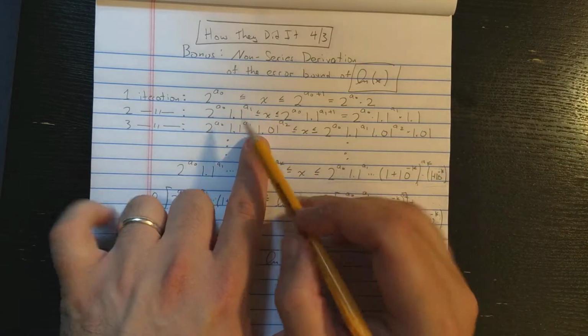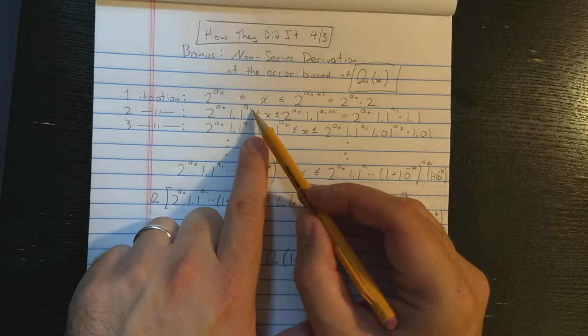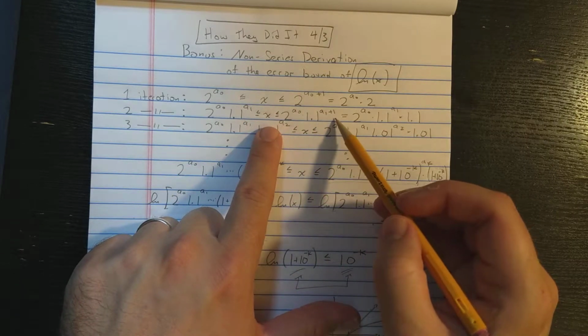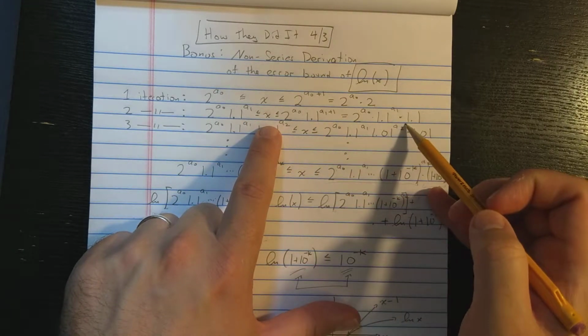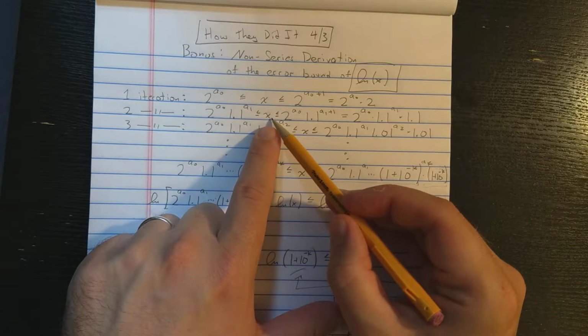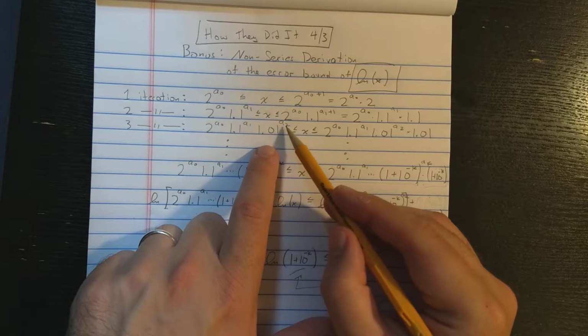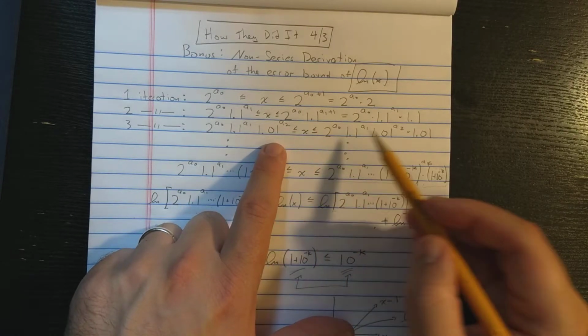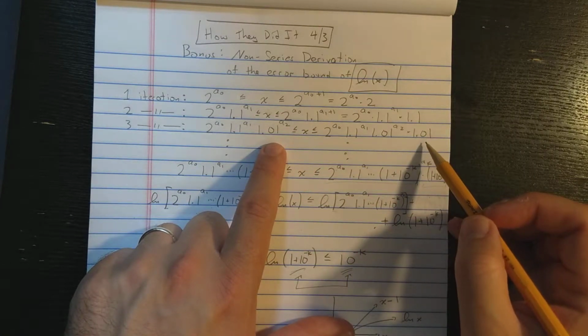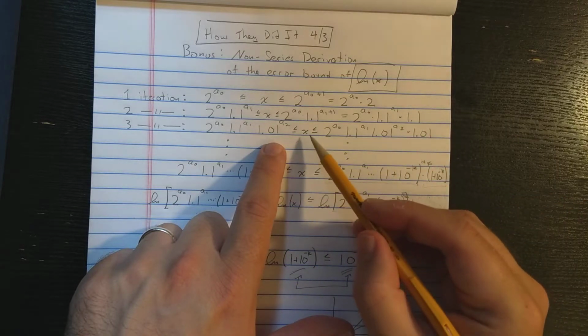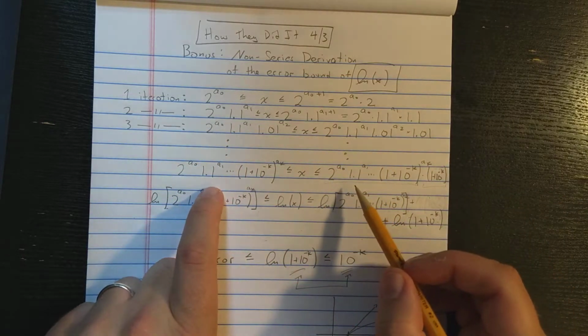Then we compute the correct power on 1.1. So a1 is the correct power if a1 plus 1, or an additional multiplication by 1.1, creates a number which is larger than x. Okay? We compute the exponent on 1.01 by stopping when an additional multiplication by 1.01 creates a number which is larger than x. Okay, so we do this in general.